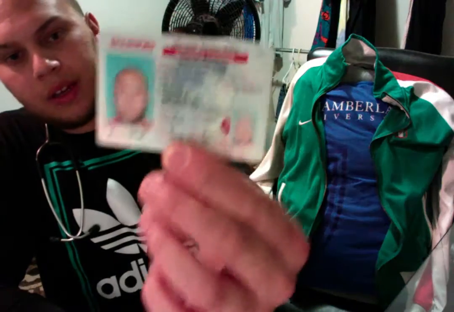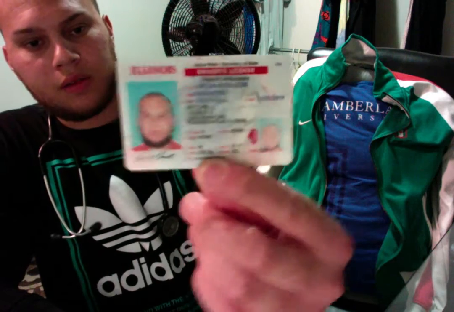Hi guys, my name is Jabari Mitchell, and this is my return demonstration on full head-to-chest assessment. So here is my ID for reference. Just check around the room.